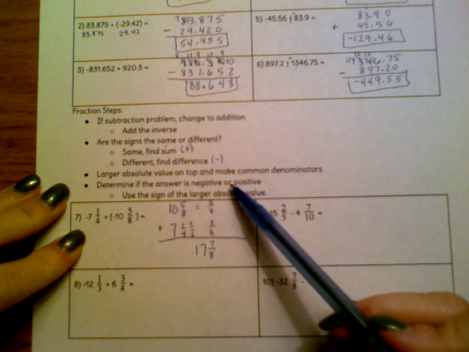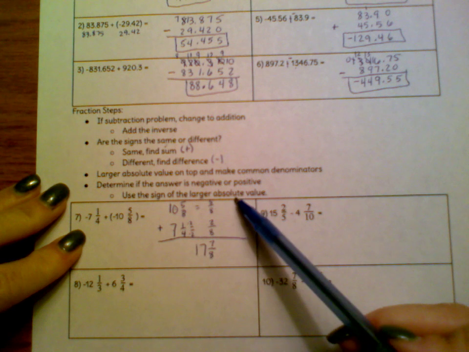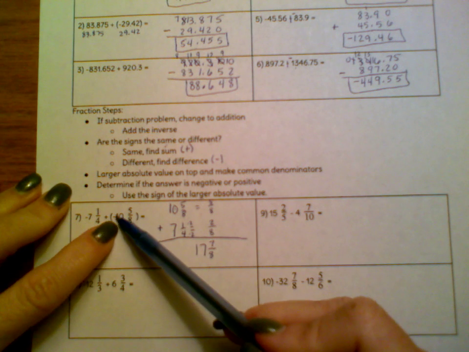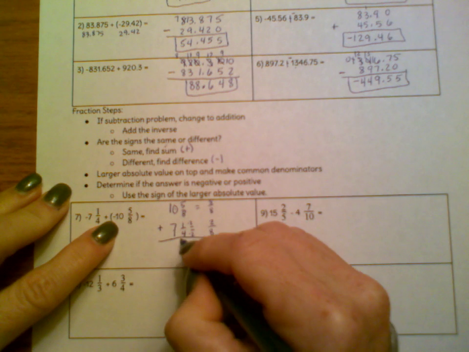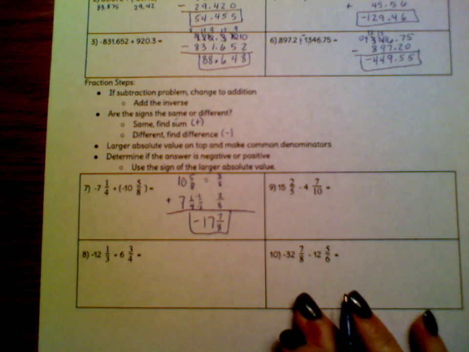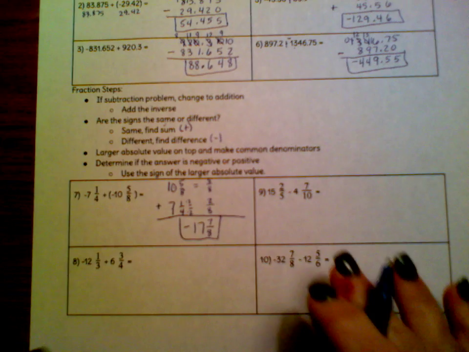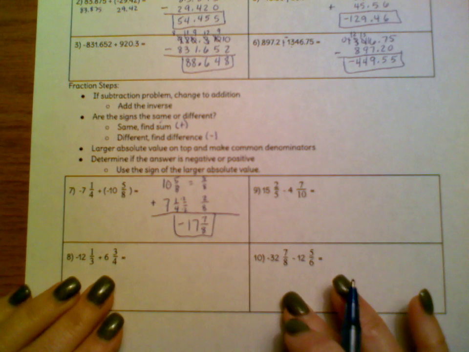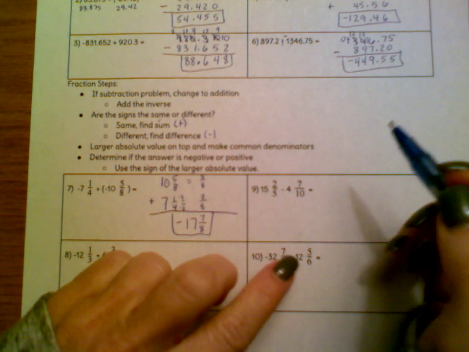Determine if your answer is negative or positive. Use the sign of the larger absolute value. This absolute value is bigger, it's negative. My answer is negative. I'm going to try this one, and then I'm going to have you try these two on your own, and then again resume the video.